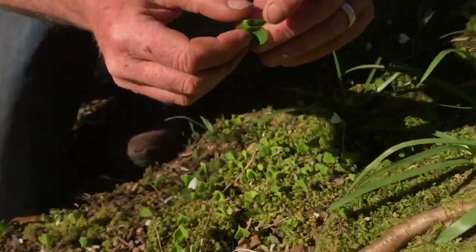And that's really very tasty. You can eat the flowers and you can eat the stems as well. It's got quite a sour flavour to it, but I think it tastes a little bit like strawberries. So that's really delicious. But it's just a little pre-lunch nibble.